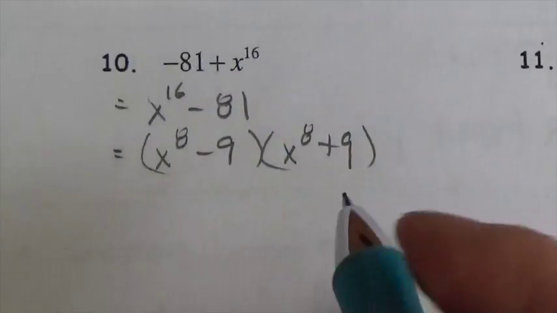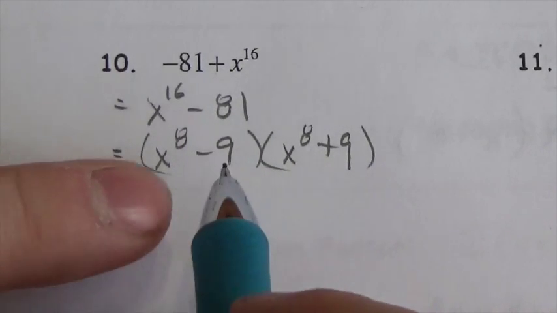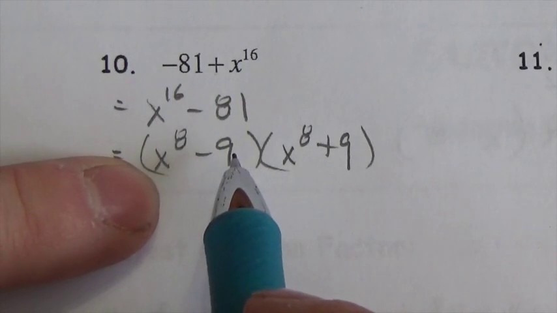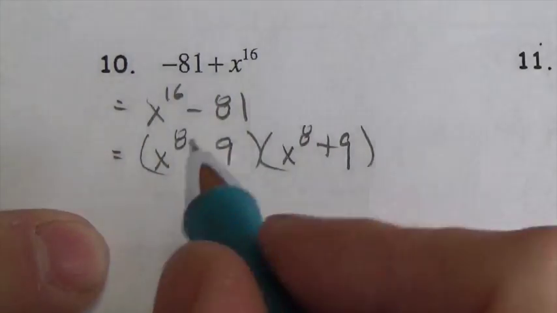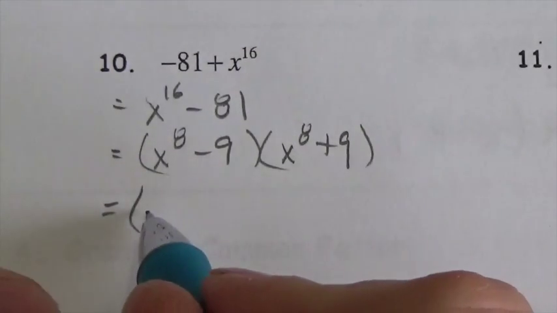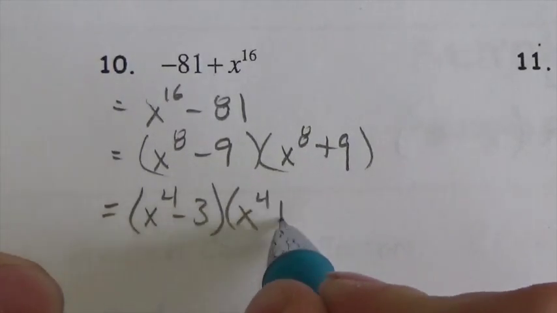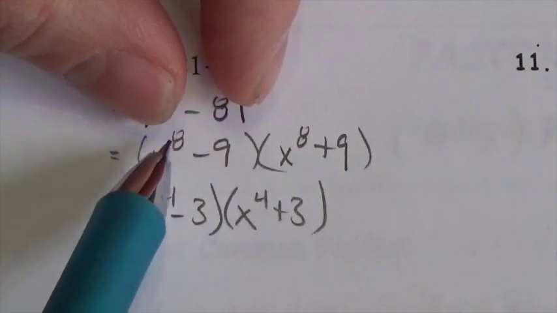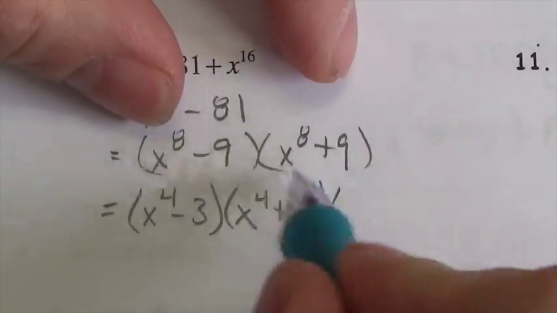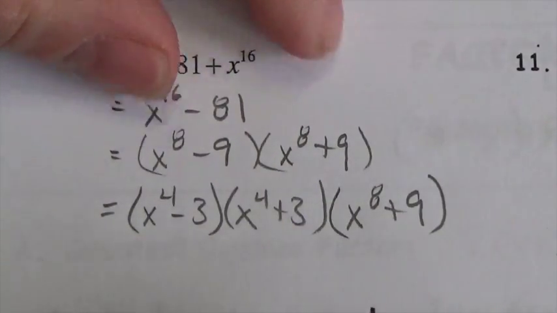Now, before I go on to the next question here, take a look at what you're left over with. Take a look specifically at this first one. Can I take the square root of those two terms? Well, I can take the square root of 9 for sure. Can you take the square root of x to the 8th? Yes, because I can take that 8 and divide it by 2. So this becomes x to the 4th minus 3, x to the 4th plus 3. So x to the 8th minus 9 can be broken down into these two conjugates. But don't forget about this x to the 8th plus 9 over here that I can't do anything with. That's as simple as that's going to get.